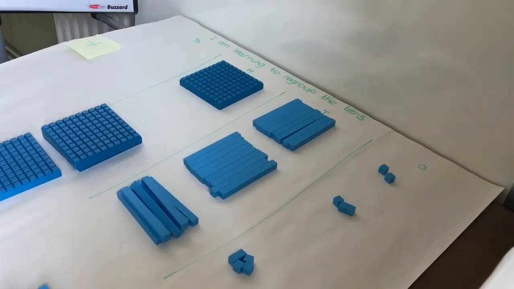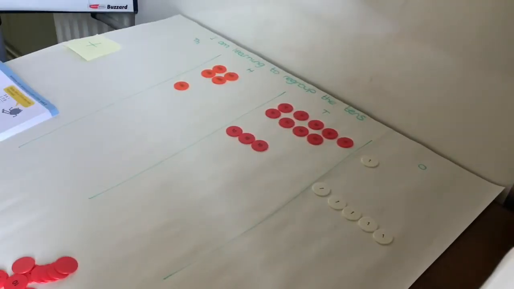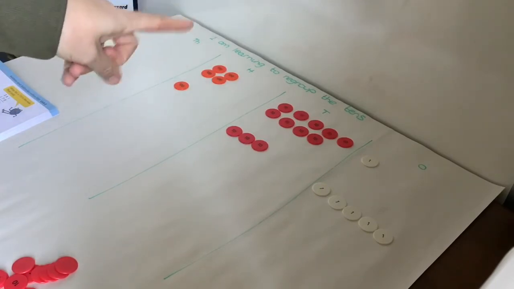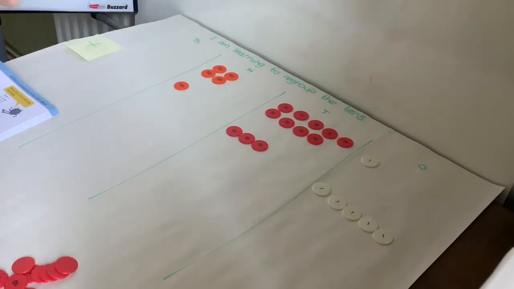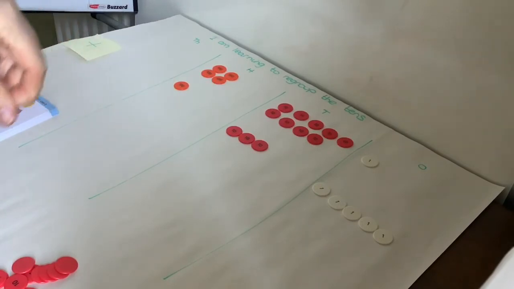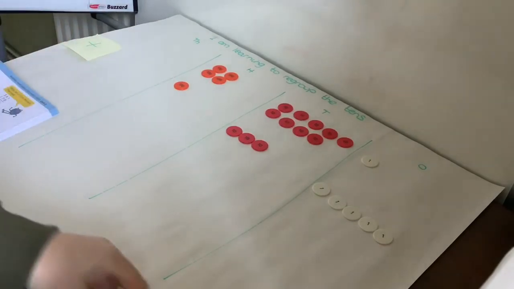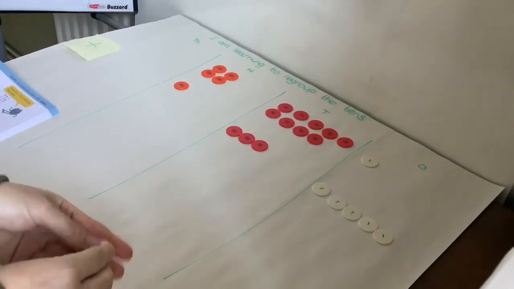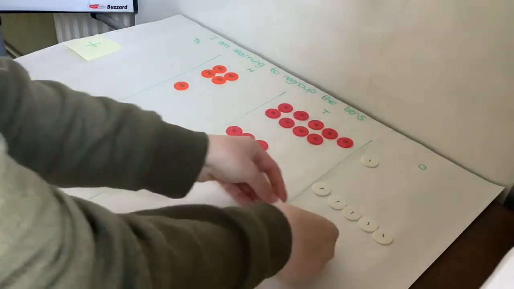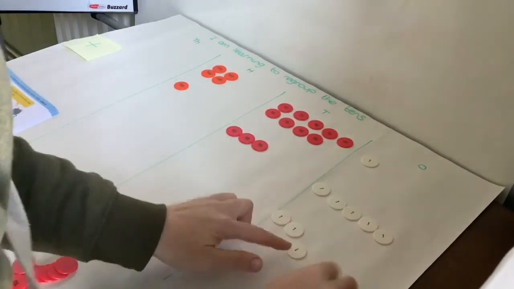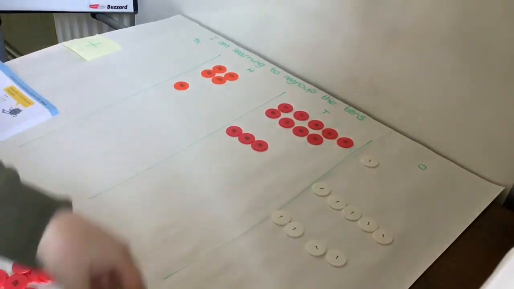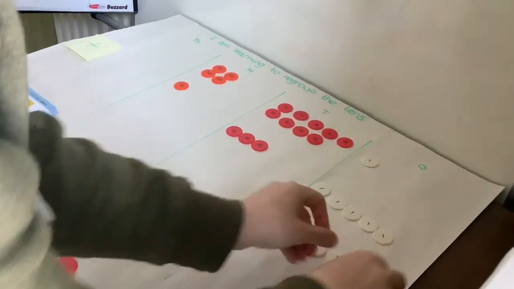Right, let's try some more regrouping the tens. This time we've got the place value counters. So we have 491 and we're going to add 135 to it. Let's start in the ones column. We've got 1 and we're going to add 5 more ones to it. So altogether I'd have 6 ones.